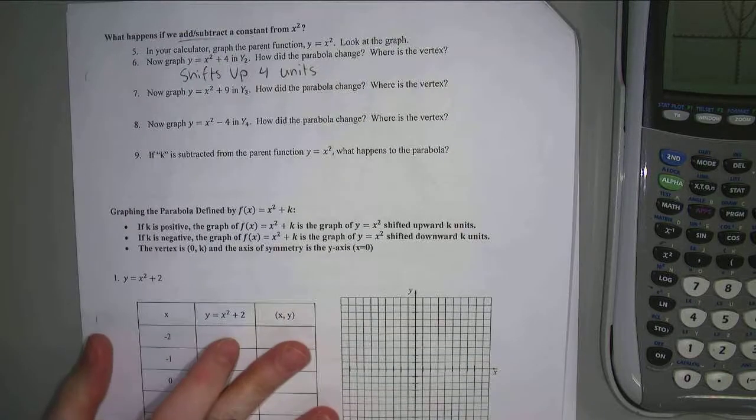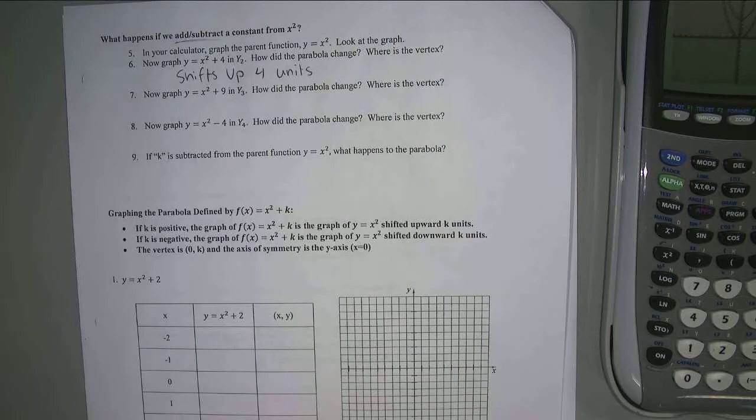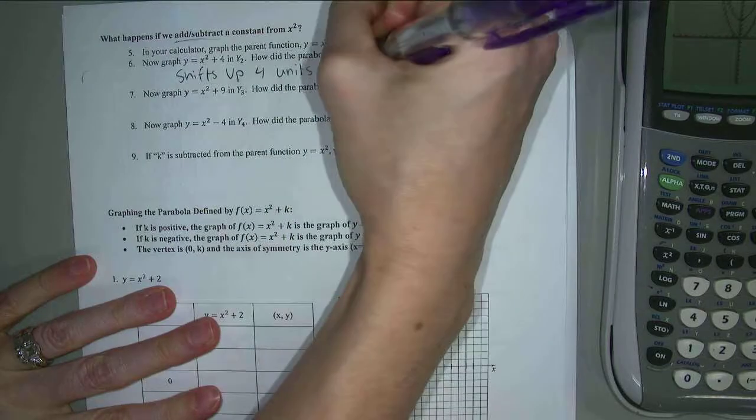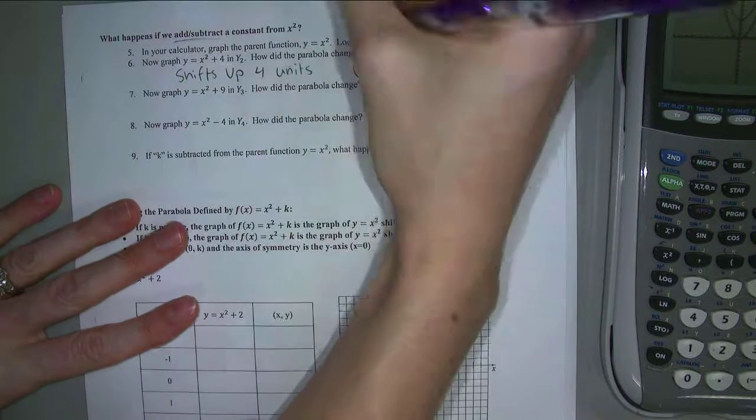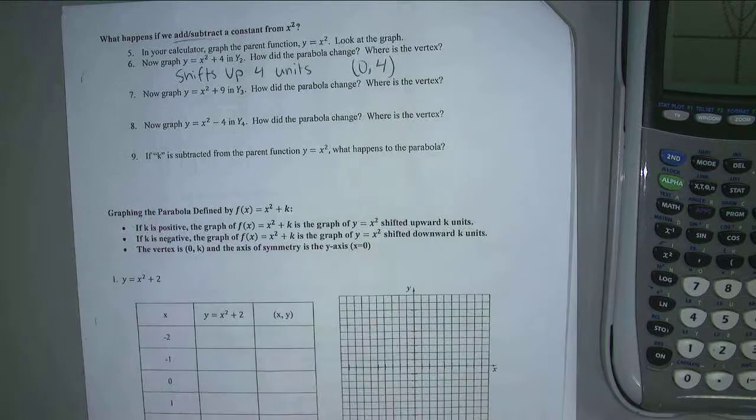So is our vertex different now? Yes, we're not sitting right there at the origin anymore. Did we move left or right any? No. So what is our x value still? 0. But did we move up or down? Yes, we moved up 4. So what's our y value now? 0, 4. You got it. So by adding that plus 4 on the end, it's going to shift the y value.